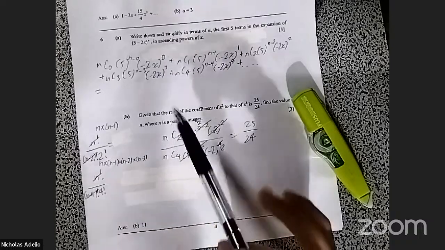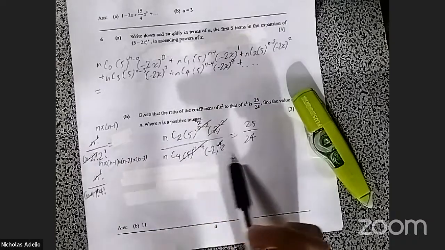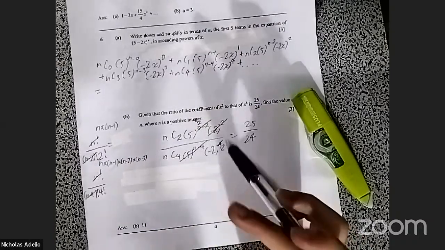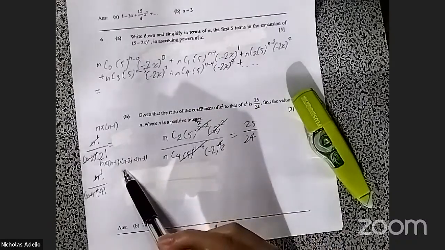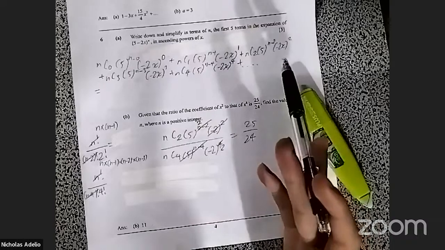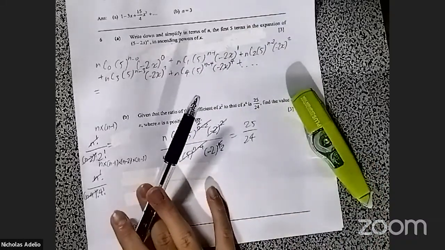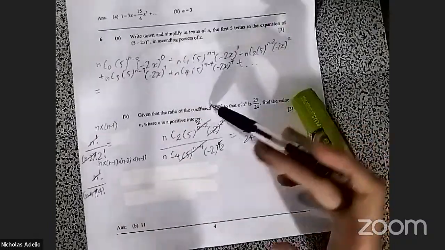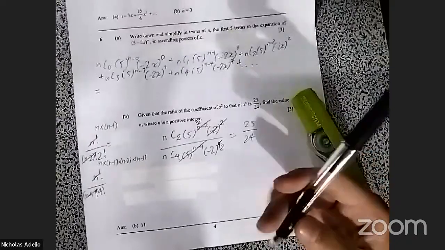NC4, nothing. 5n minus 4, nothing. Negative 2, 4, 2, nothing. 24, nothing. The only thing I feel like that's the same is just this part. But we cancel it out, so it's redundant.